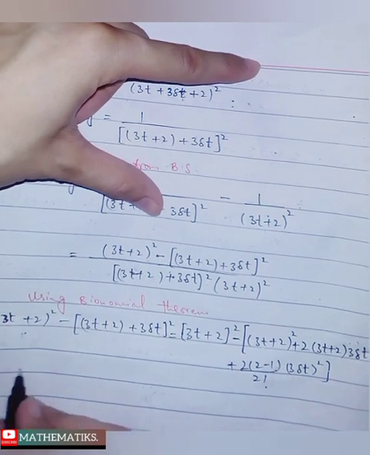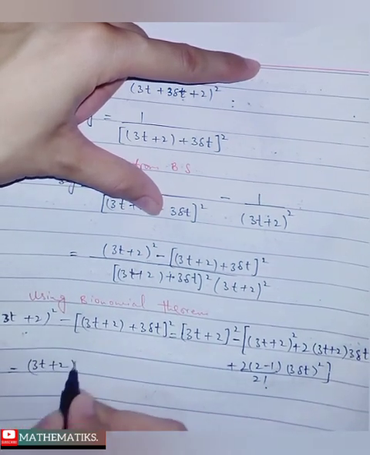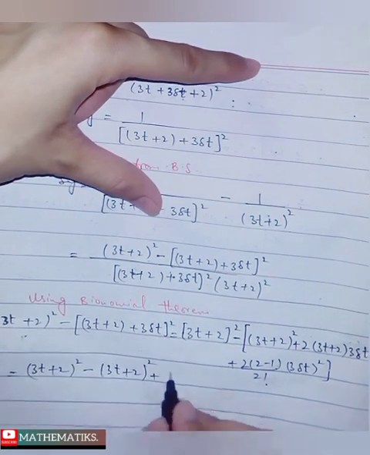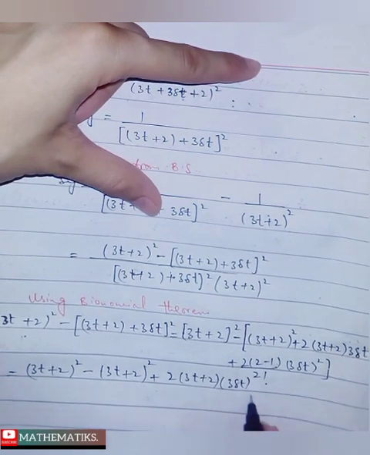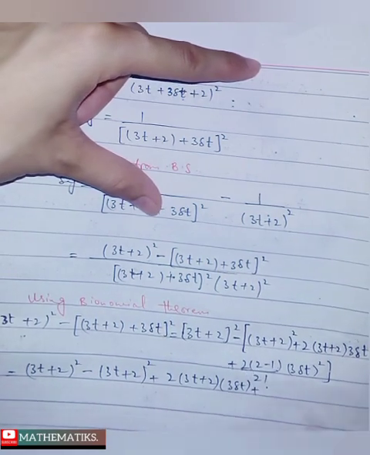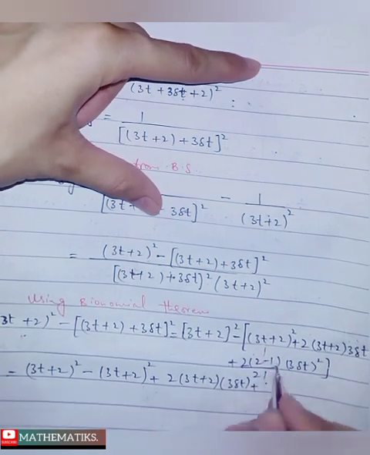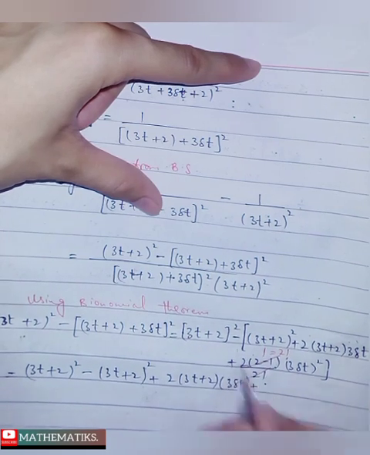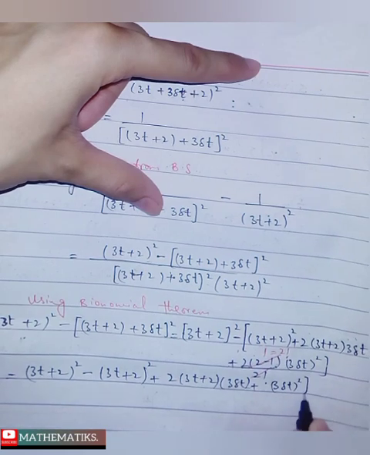We know that 2 minus 1 is equal to 1, and 2 multiplied by 1 is 2 factorial, so it cancels and becomes only 1. So it becomes (3 partial t) whole square.